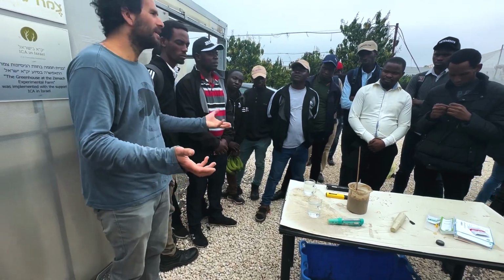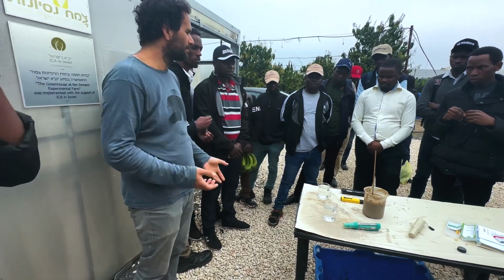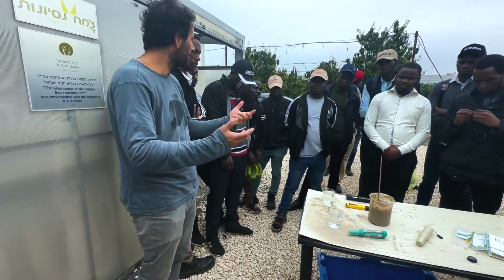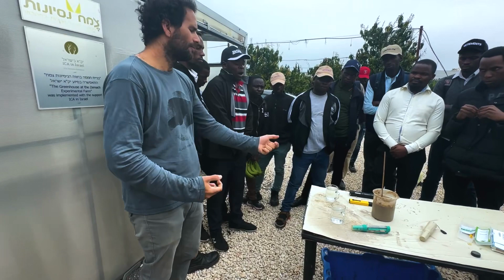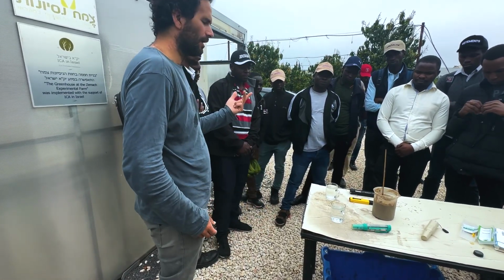So the rain is our reset for the saline soil. In the rainy season, we need 40 millimeters and more so it will do a real wash. That's why the salinity is not so high.